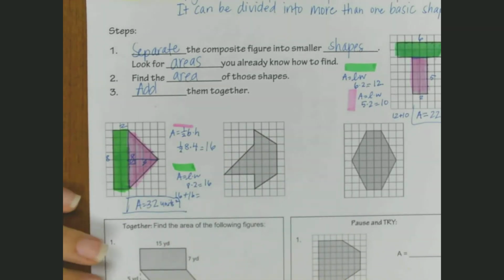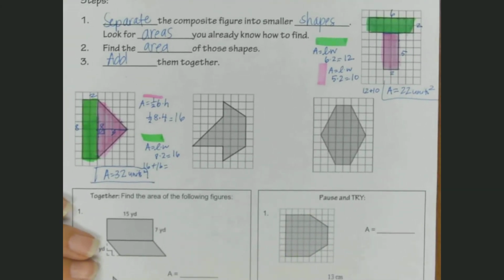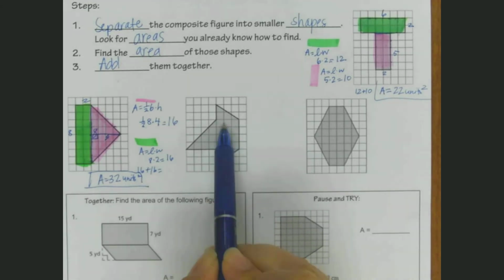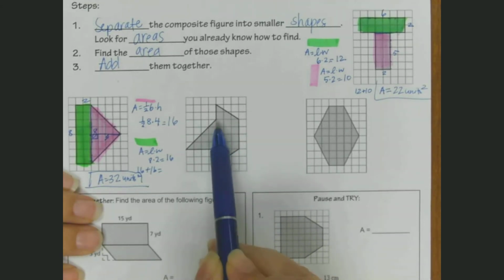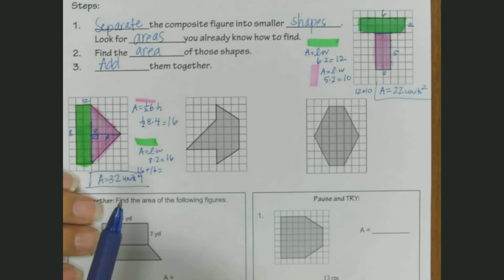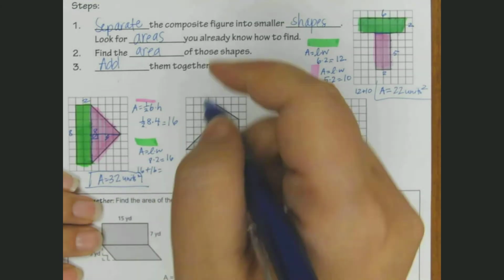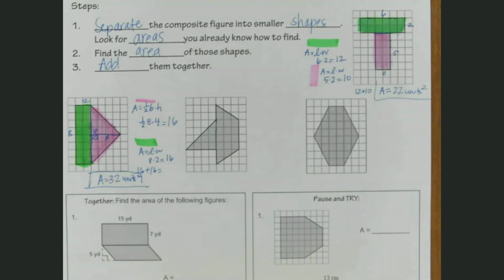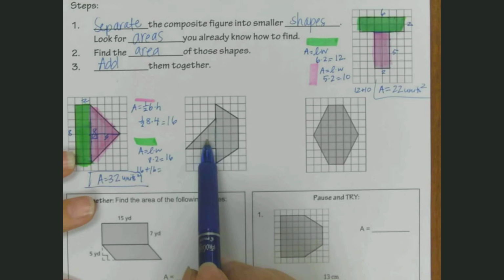Okay, moving on to the next one. I see some different shapes you could make here. You could make 2 small triangles, a rectangle, and a triangle. You could make a few different squares in there, but the most obvious one to me, and the easiest because you only have to do 2, would be to split that into just the triangle and the trapezoid. Okay, so we've got triangle and trapezoid.